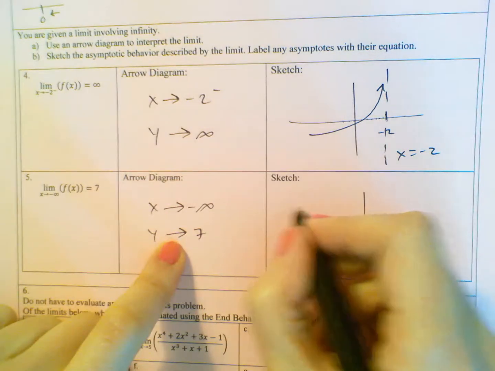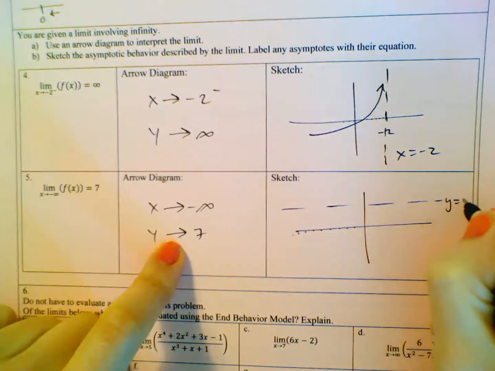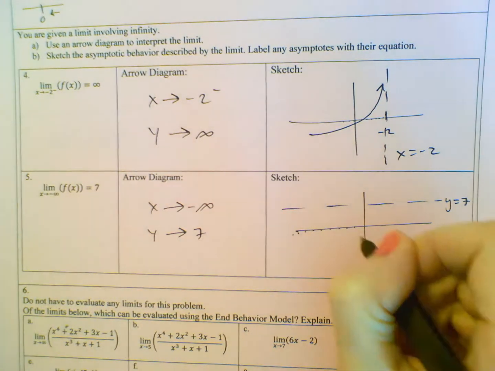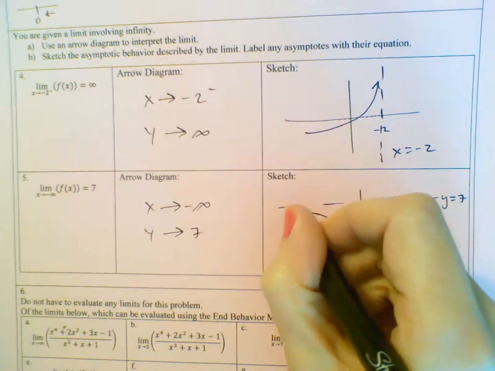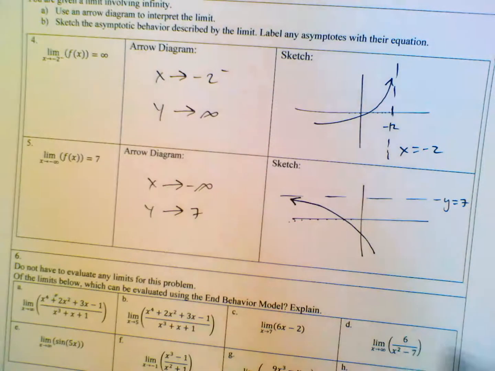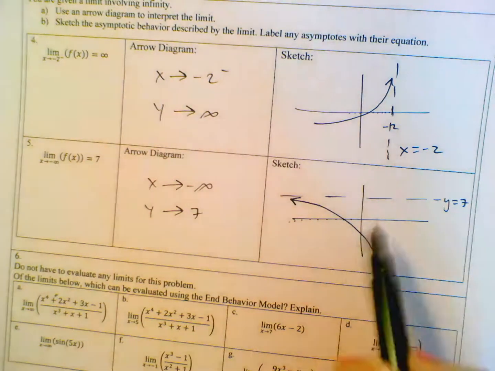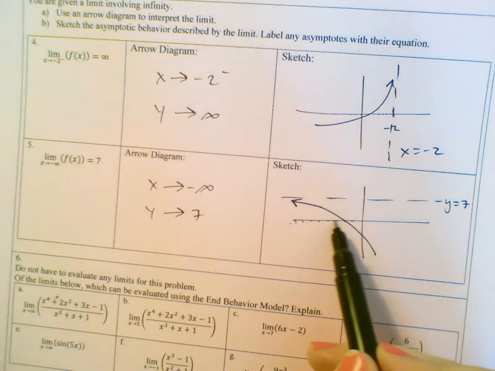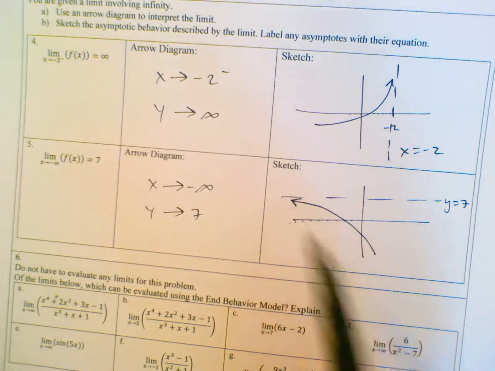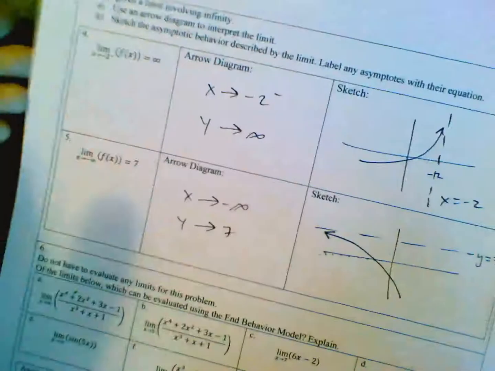So y equals 7 is the horizontal asymptote. And then it'd be something like that, and you could come at it from above as well. But here's the case where as my x's are getting big in a negative direction, my y values are leveling off at 7.